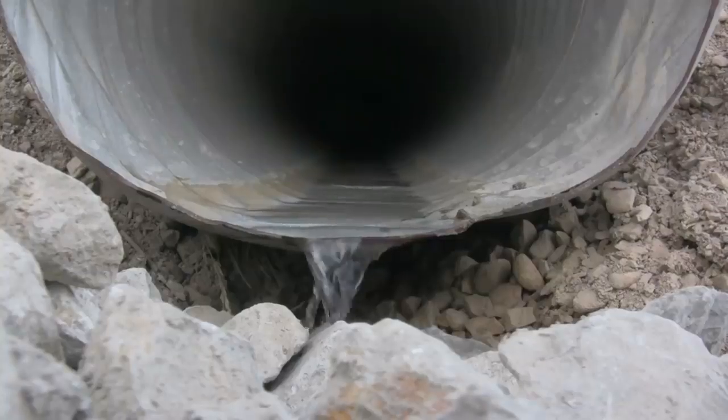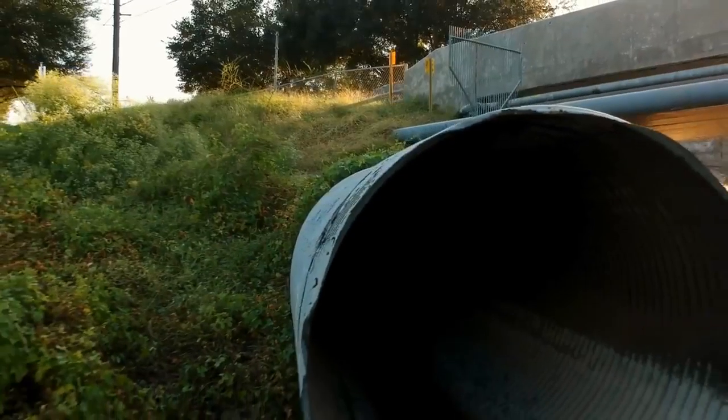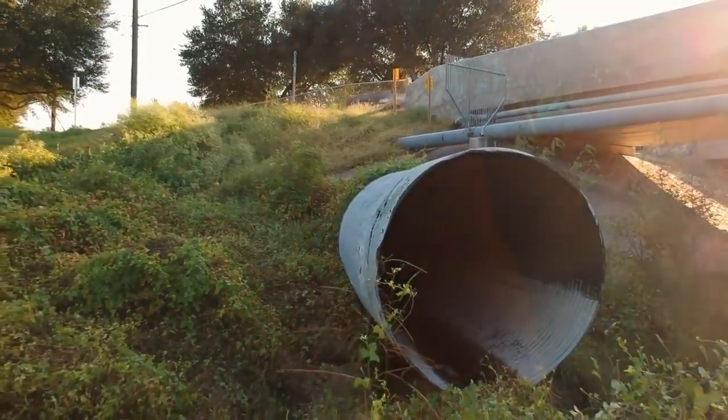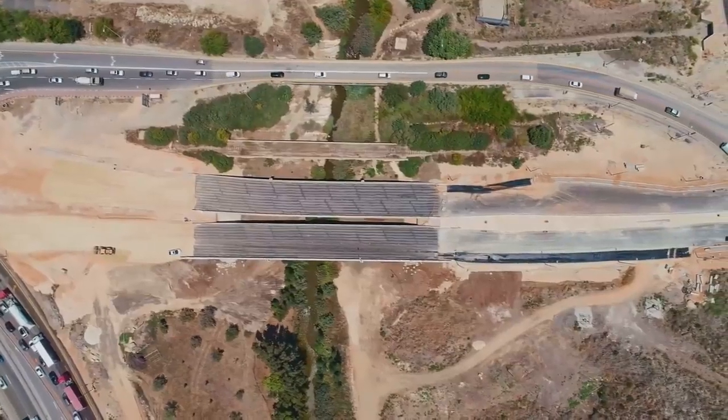Culverts are one of those things that seem so obvious that you never even take the time to consider them. They're also so common that they practically blend into the background. But without them, life in this world would be quite a bit more complicated. Let me explain what I mean.